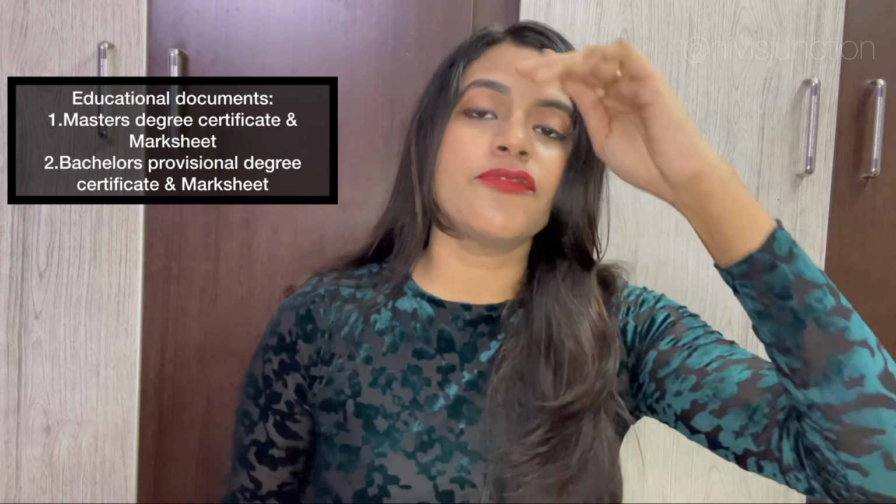Along with this, if you did any diploma course or if you have any diploma degree, you have to submit the diploma certificate. Along with that, you have to submit the mark sheets of diploma course as well. And along with these, you should also submit your 10th and 12th mark sheet. So these are the educational documents that Accenture requires from your side. So make sure to have all the documents prepared beforehand.